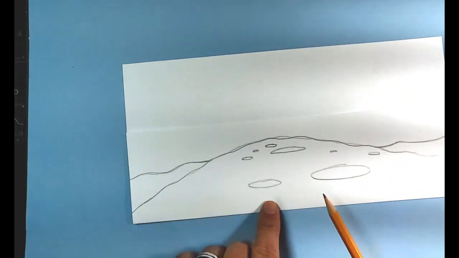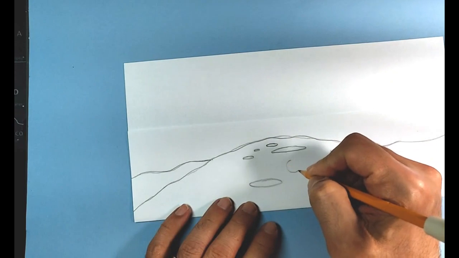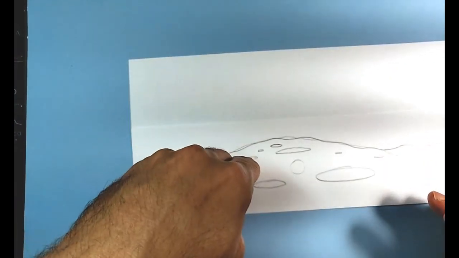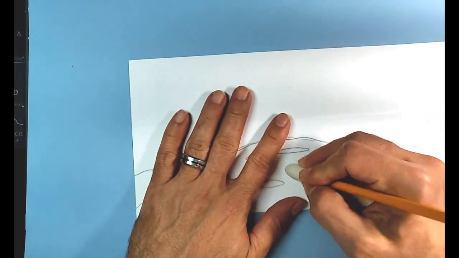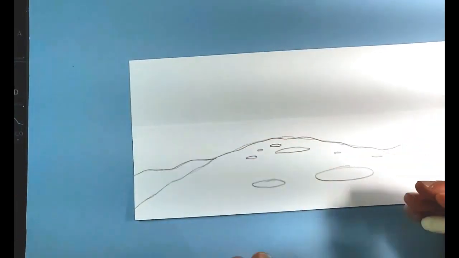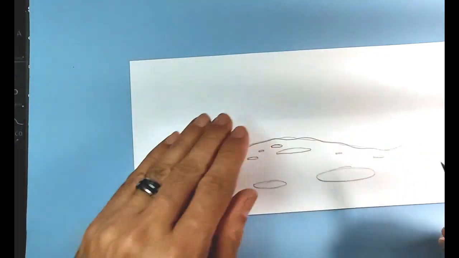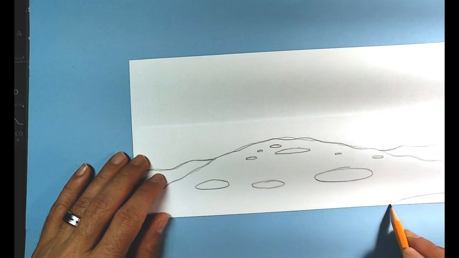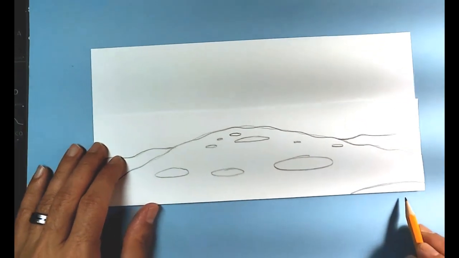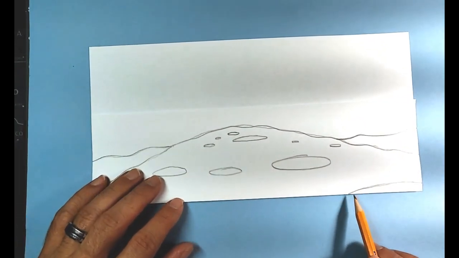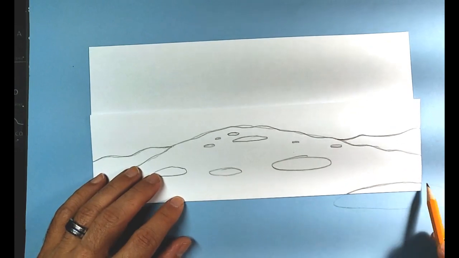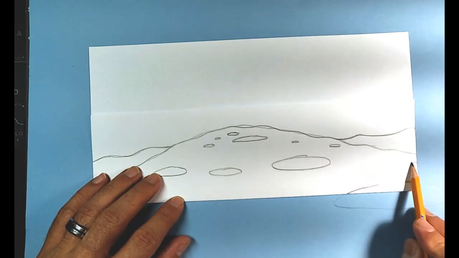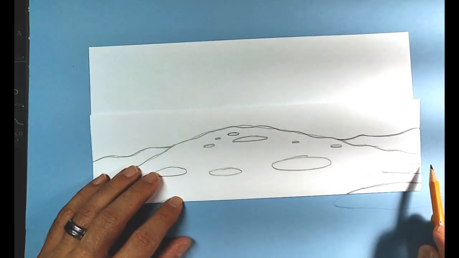Notice I'm doing ovals. I am not drawing circles. If I was looking straight down at the moon, it would look like a circle. But I am imagining that I am standing on the moon and I'm looking across to the other side. So they look like ovals. So draw yourself some ovals. And I'm drawing one here. Do you see this one here? This one is not complete. So if I were to draw this one complete, right, it would look like this. But I'm only seeing a piece of it, right? And this one's sticking out from half of the paper.